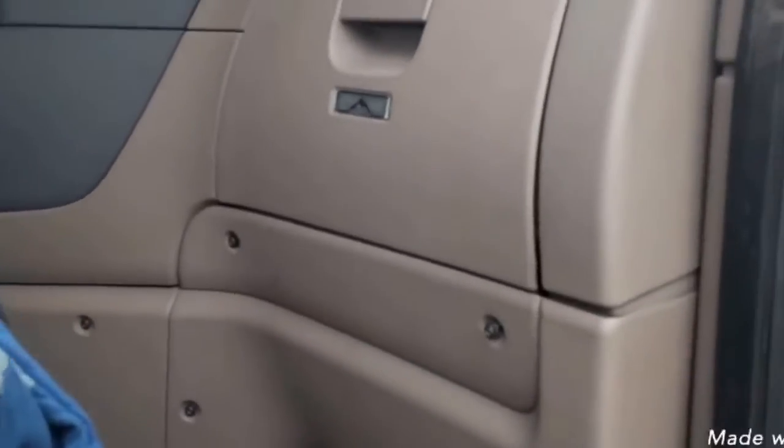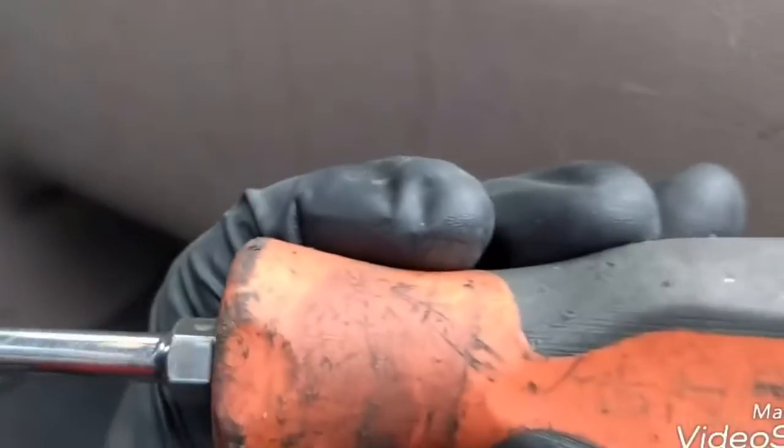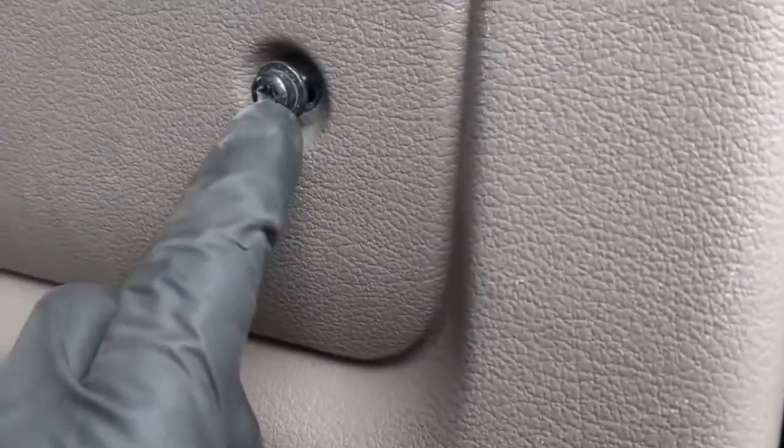To get access to the air blower, we have to remove this cover by taking out these bolts, which are Torx T25. In this case, this one here is a T25. So we need to take this bolt out, this out, this out, this out, and this out to actually get access to the AC blower and see what's wrong with it.